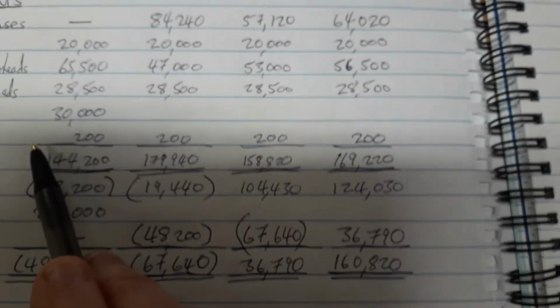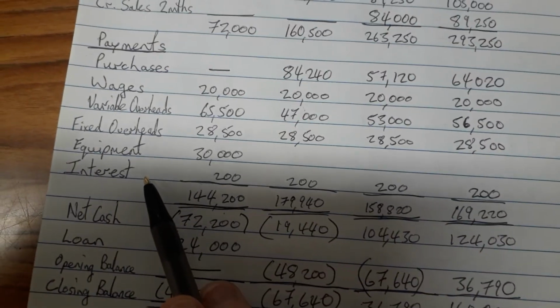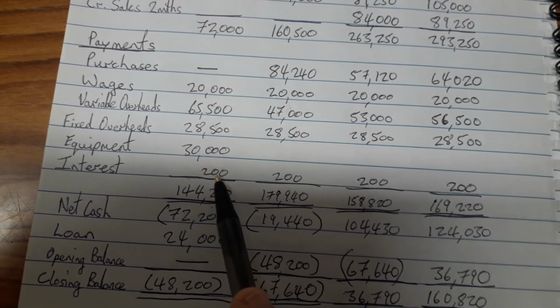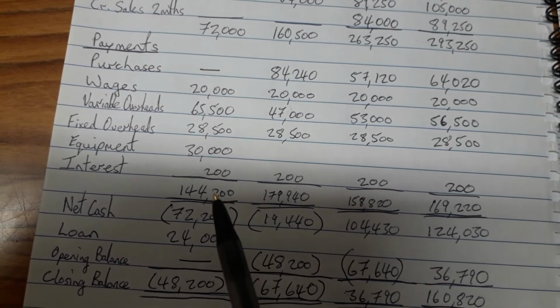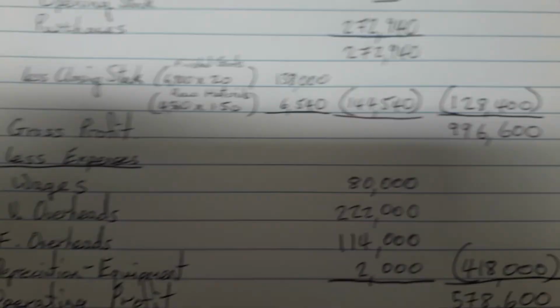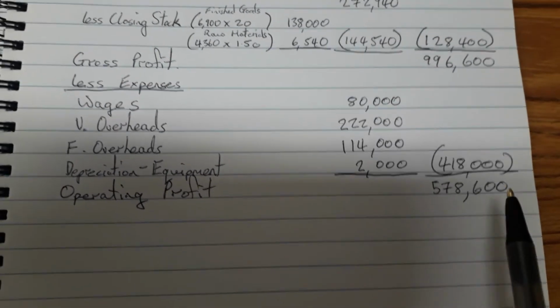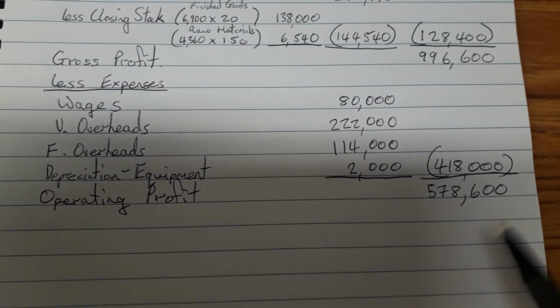And lastly, from here, we've one more expense, but we keep it separate. We don't list it with the other expenses. It is this interest of 200 per month. So for 4 months, 2, 4, 6, 8, it's going to come to 800. And the reason we keep it separate is because we don't include it in calculating operating profit, but we do subtract it when we're calculating net profit.